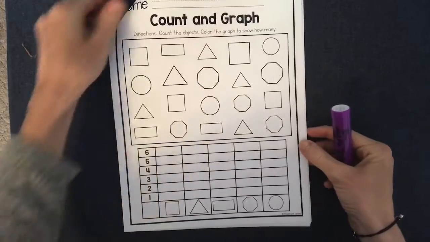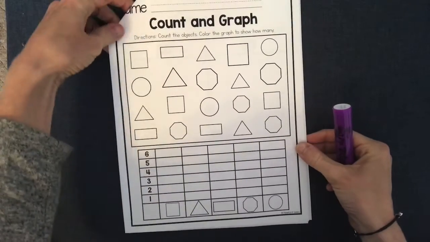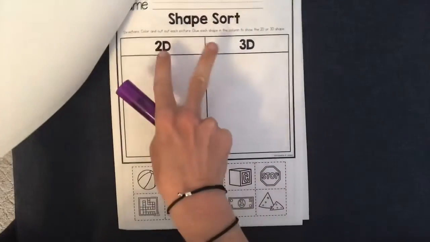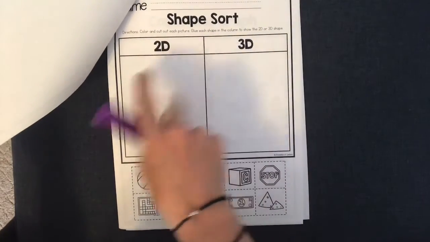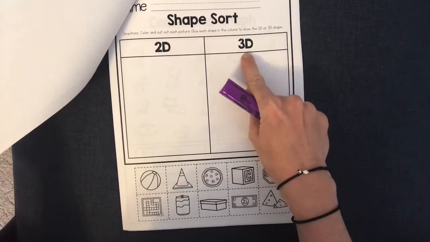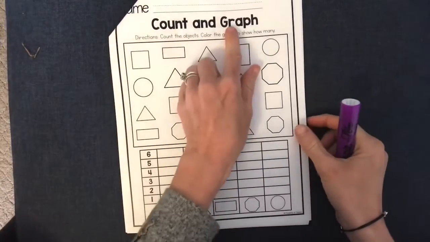And in the presentation, Miss Bonnie had that presentation for you, and the boom cards were in it, and you could practice differentiating, being able to determine what was two-dimensional and what was three-dimensional. And count and graph, here's what we're going to do.